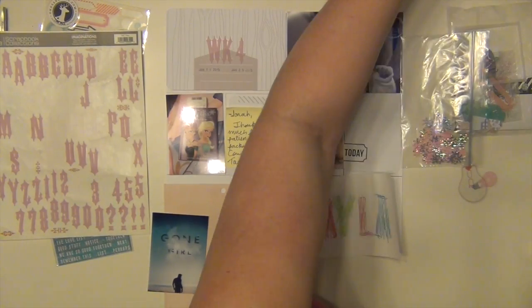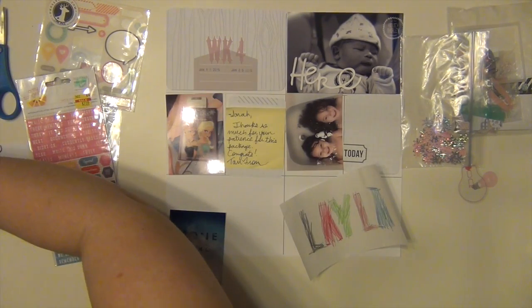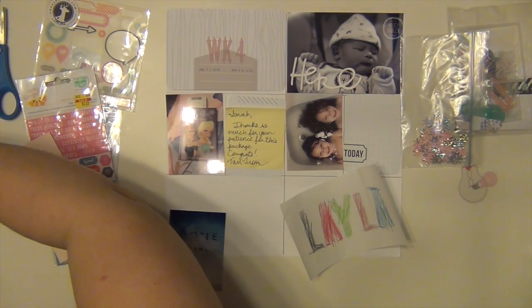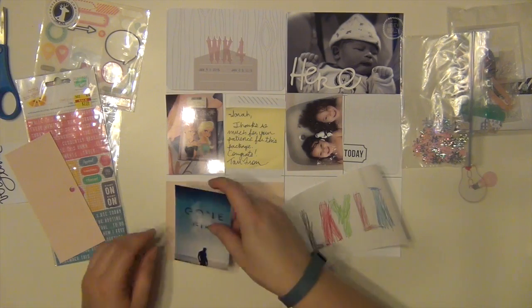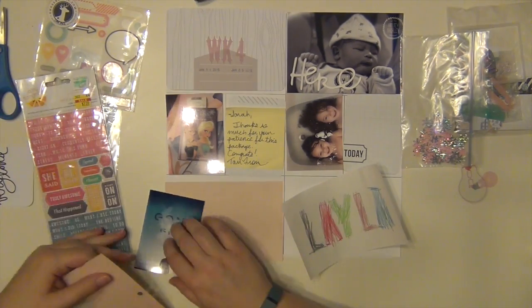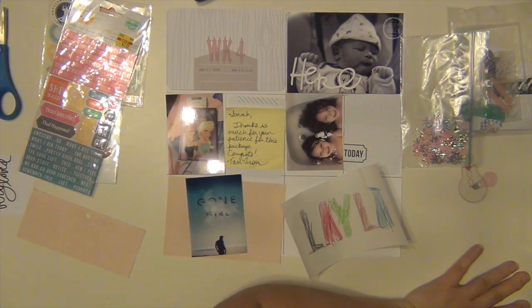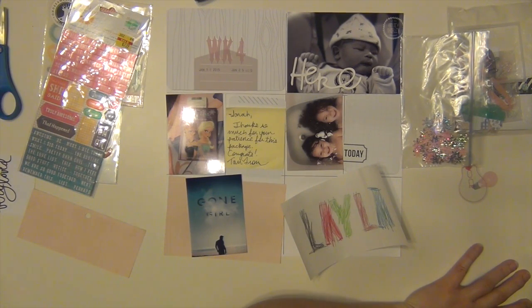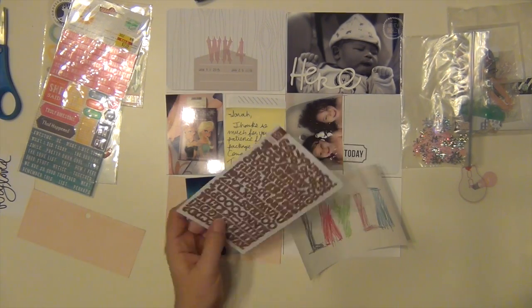Let's see, what am I going to work on? I'm going to go ahead and cut this paper down. I'm doing my normal thing where I'm getting things stuck down, all of the loose things, and then I'll go back and add all the little details and journaling and all that stuff. I'm trying to get the main things that I've already pulled down and ready to go.